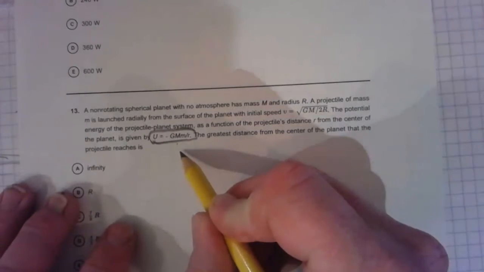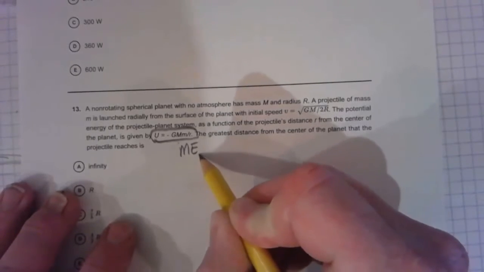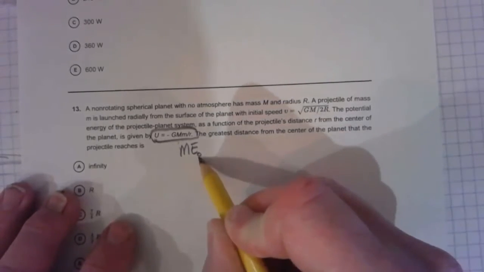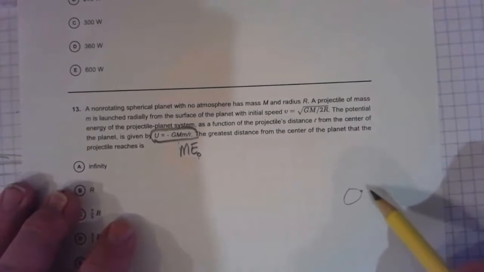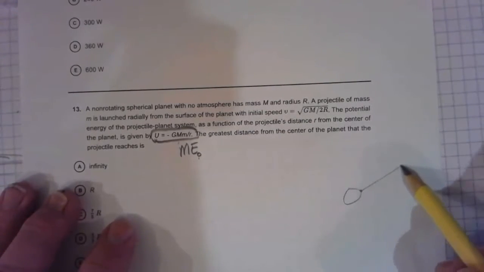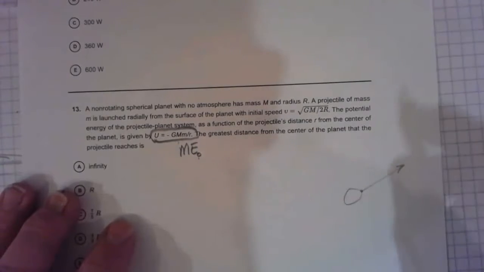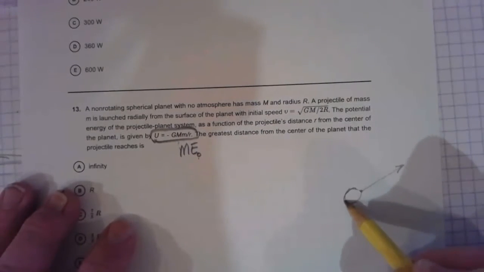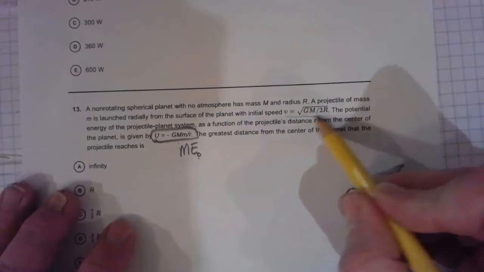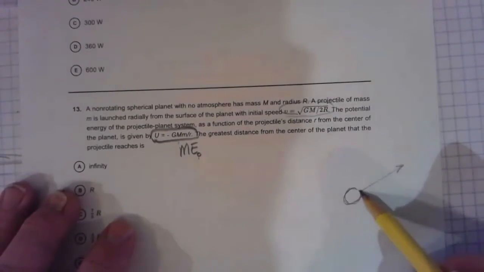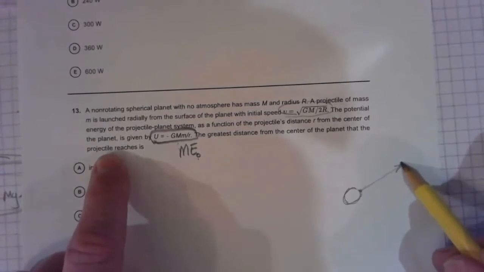But this is all about the conservation of mechanical energy. The mechanical energy before it's launched, so the object is here on the Earth, on the planet or whatever, and it's launched outward like this, non-rotating, no atmosphere, because those would confuse the issue a little bit, with a certain speed. And they want to know the farthest point of it. In other words, at some point out here, it's going to stop.